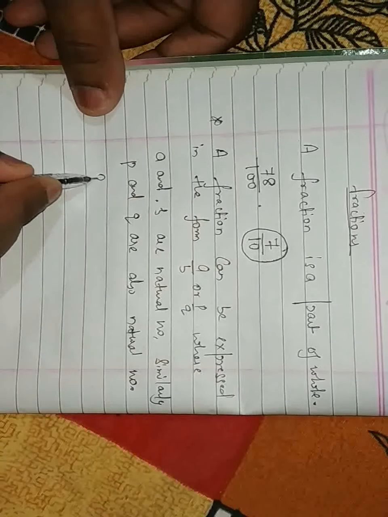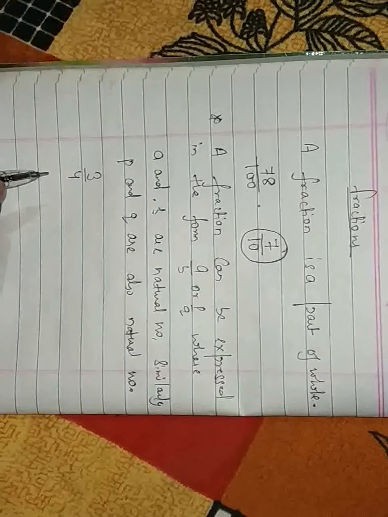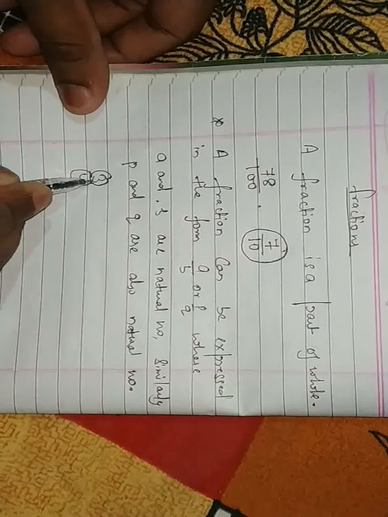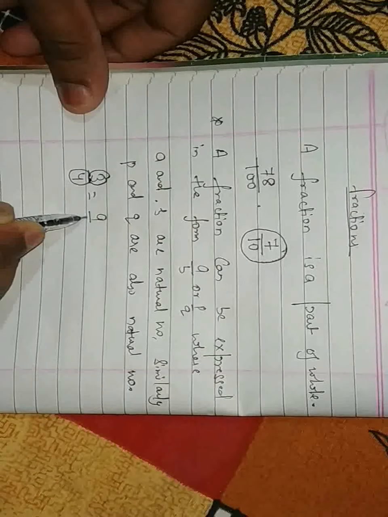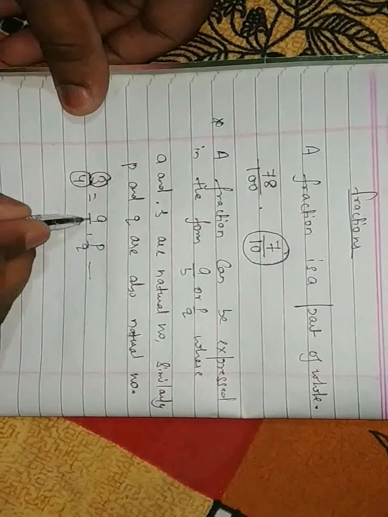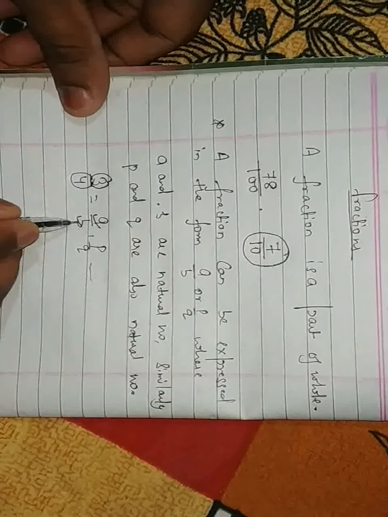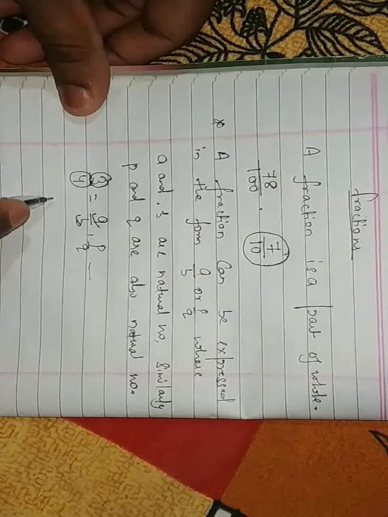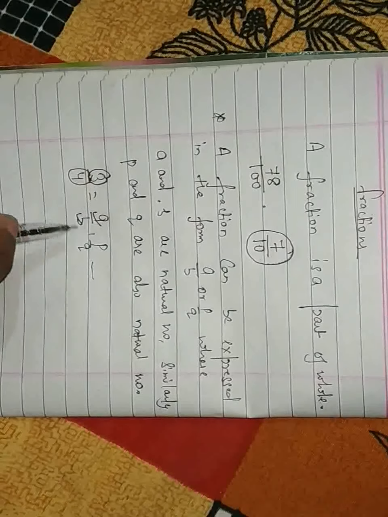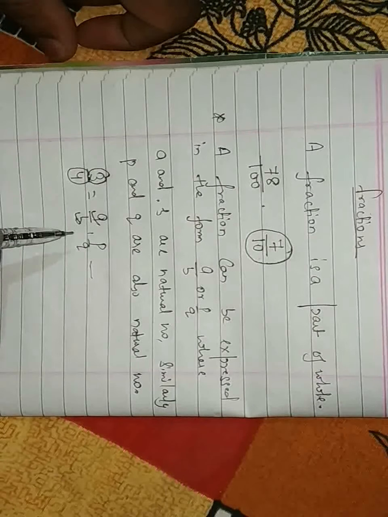Let us take an example. Suppose 3 by 4 is a fraction. Then this 3 and 4 can be expressed in the form a by b, p by q, or anything. So what is this a and what is this b? They both will be natural numbers, and as we know, counting numbers are called natural numbers. So this a and b will be natural numbers.